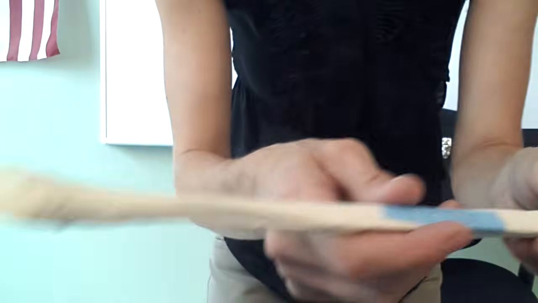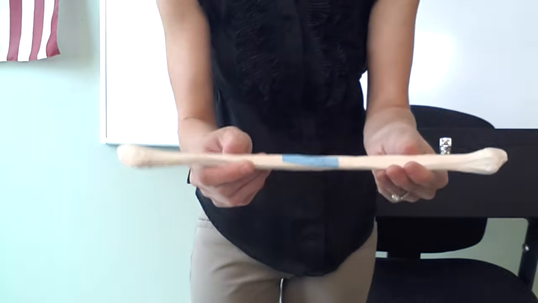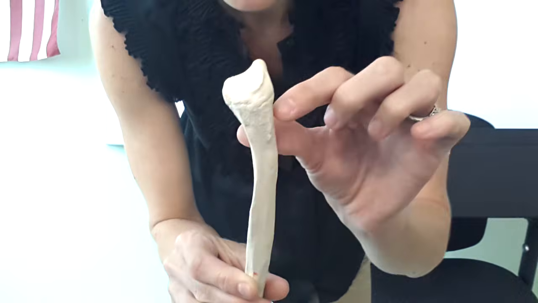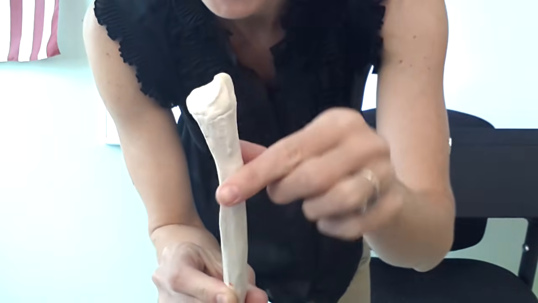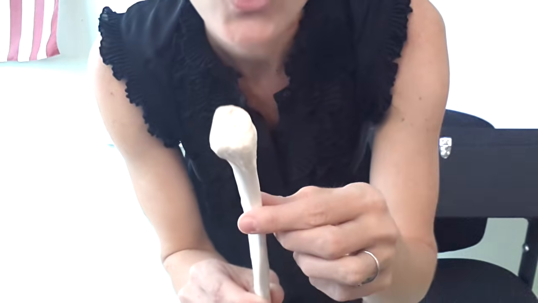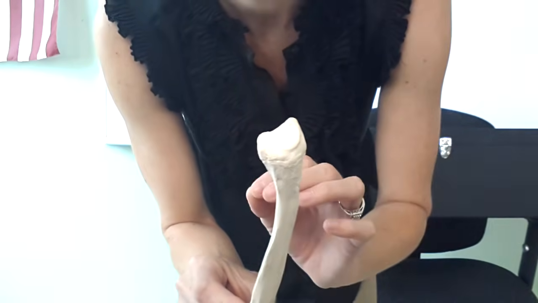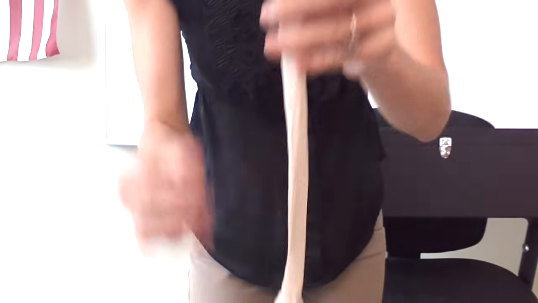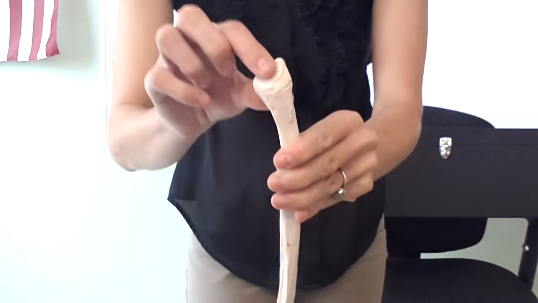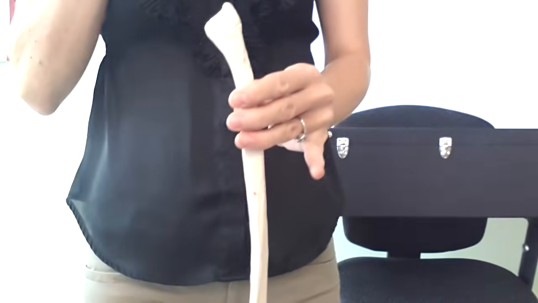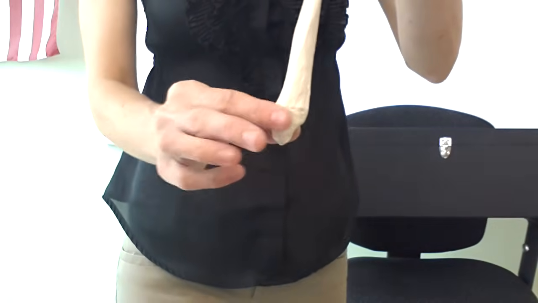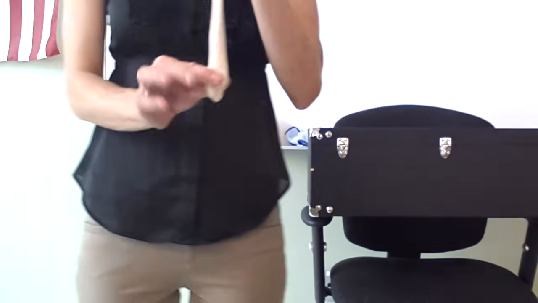Looking at the fibula, it's kind of hard sometimes to see which part's the top or the bottom. The top of the fibula has this little notch here. You see that little notch that sticks up? Kind of a sharp little notch. That shows you that this is the top of the fibula. That means this must be the bottom. So the top of the fibula with this pointy little part is the head of the fibula. And then coming down to the bottom, this part that sticks out at the bottom is the lateral malleolus. So that's the bulge on the outside or the lateral side of your ankle.